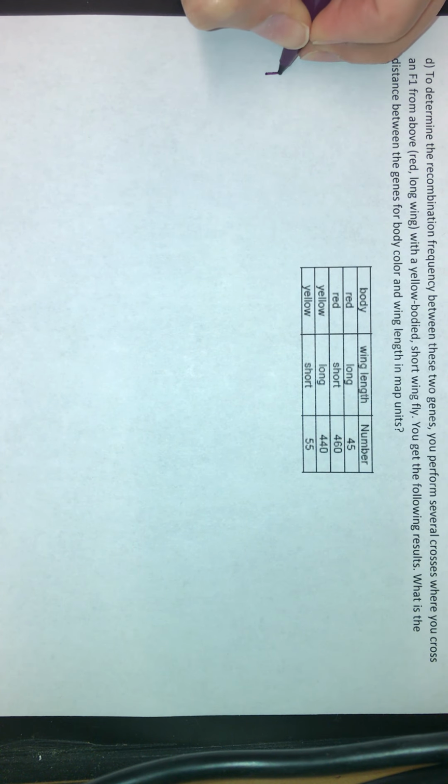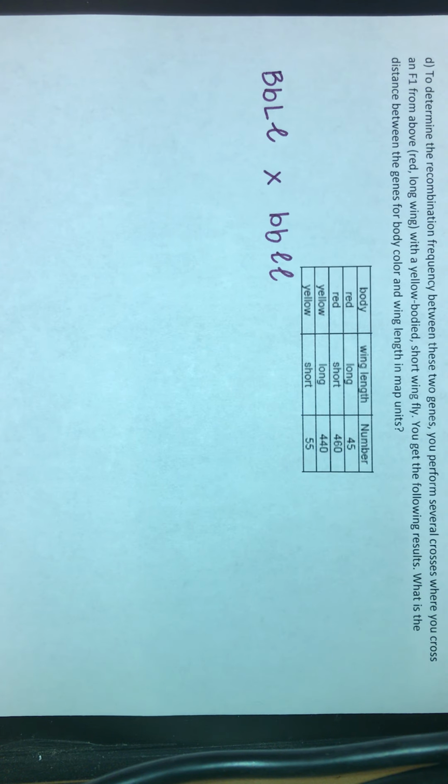we are going to do exactly what we've done with the previous problems. So now I'm just figuring out what parents it's telling me to use. This is telling me to use a parent from that F1 generation and cross it with a homozygous recessive parent.